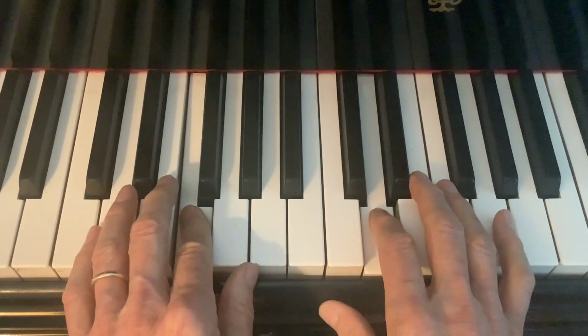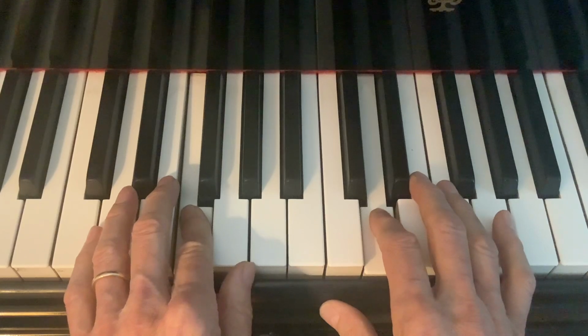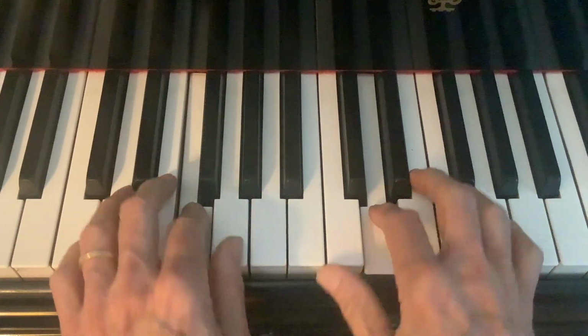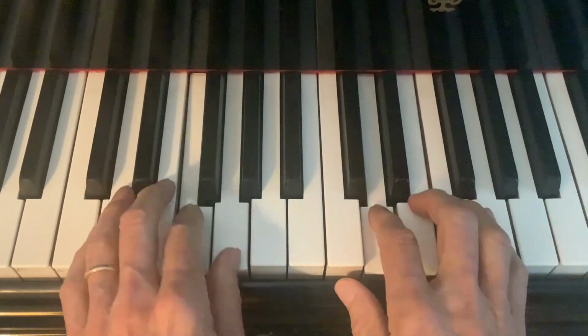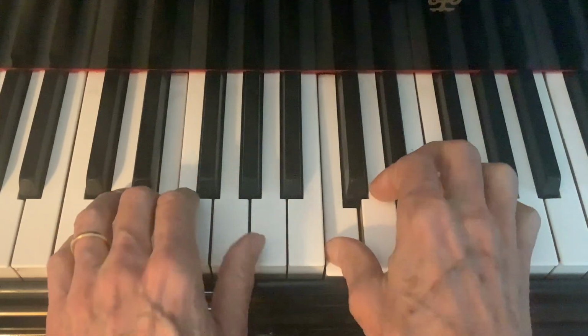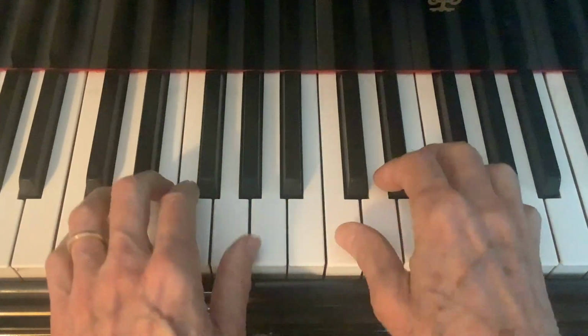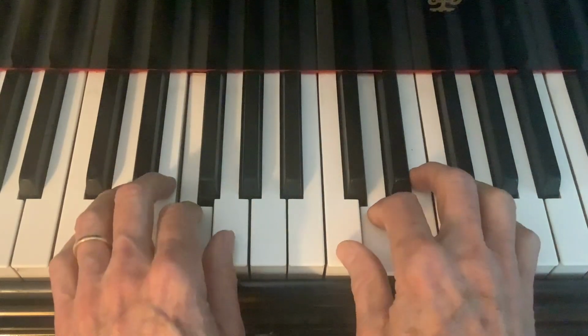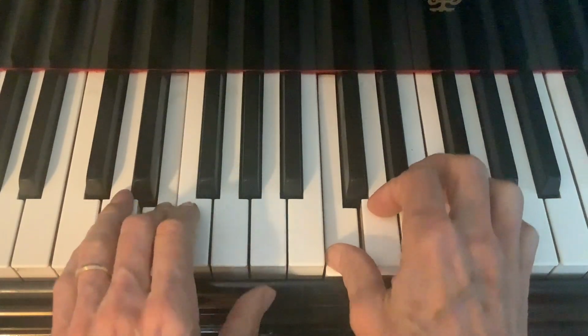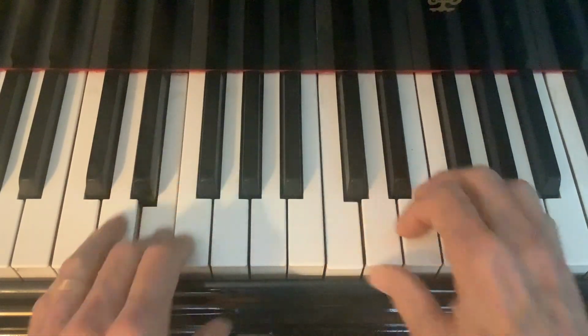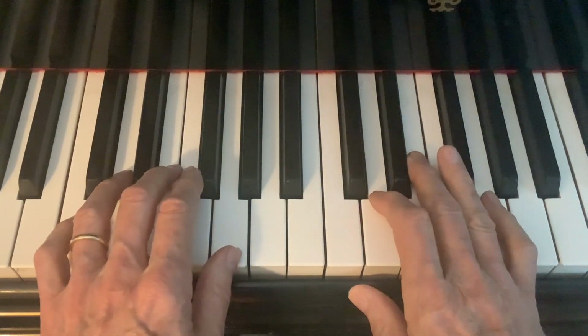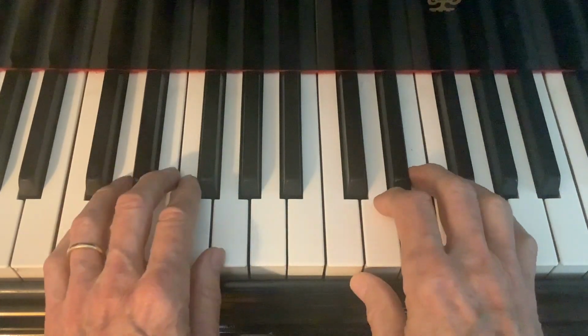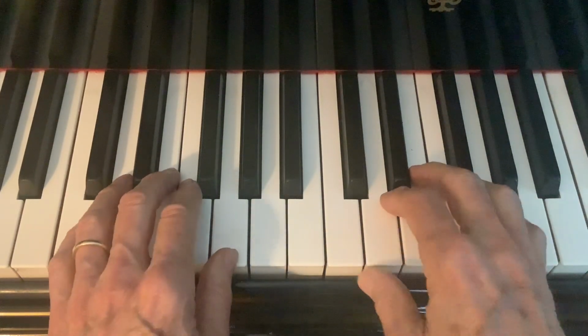Now, the last 2 measures, we have parallel 6ths. So we have F, D, G, E, F, D, and E, C. Try that again. F, D, G, E, F, D, and E, C. Okay. All right, let's try that last A section all the way through. 1, 2, 3.